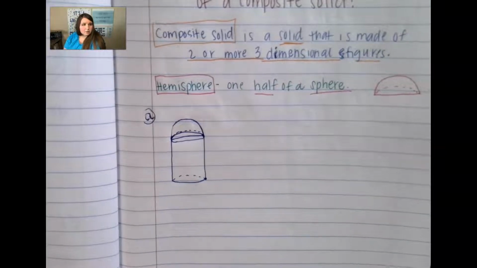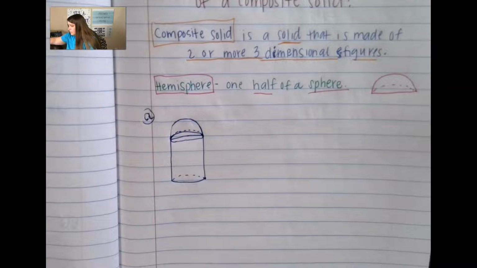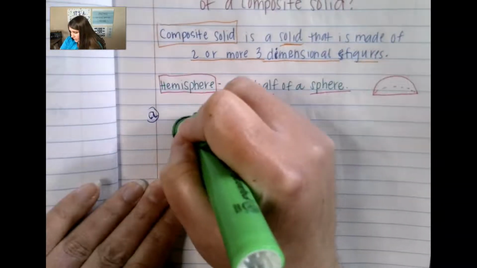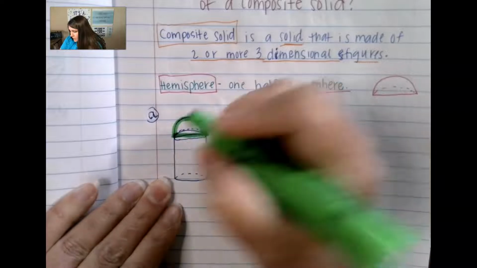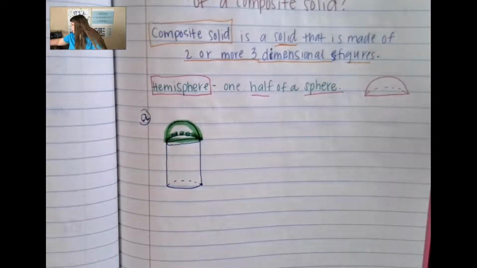On your silo, you have two pieces. You have a semicircle, which is right here with your dotted lines, and then you also have the cylinder part.